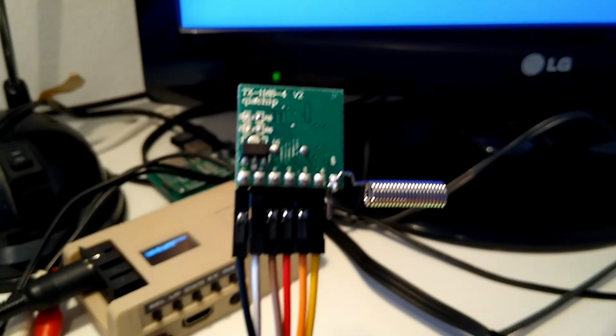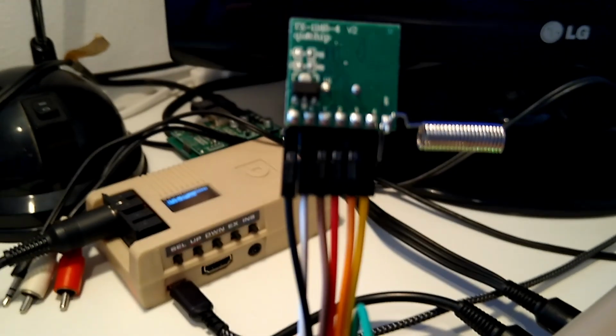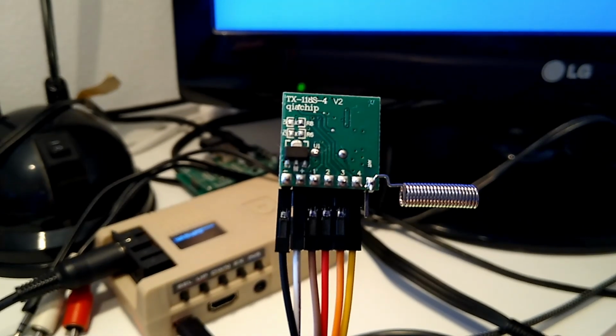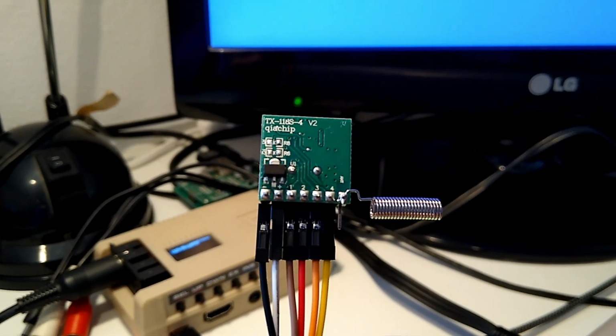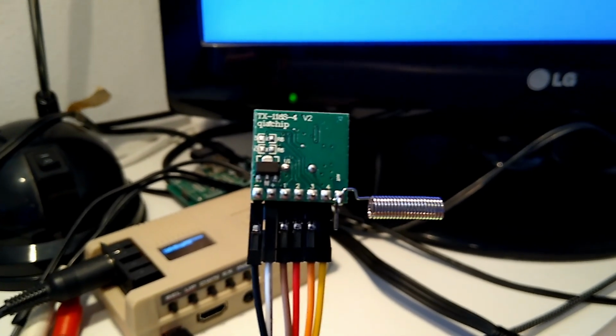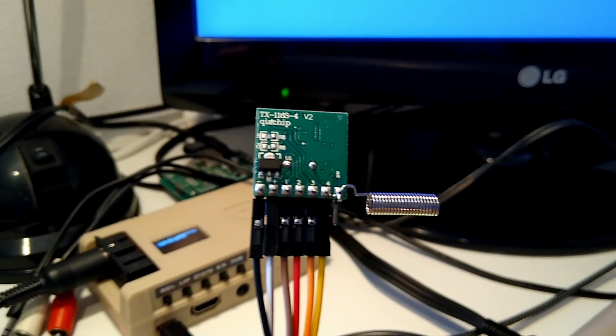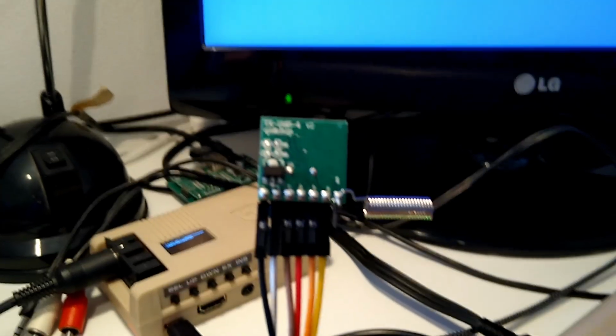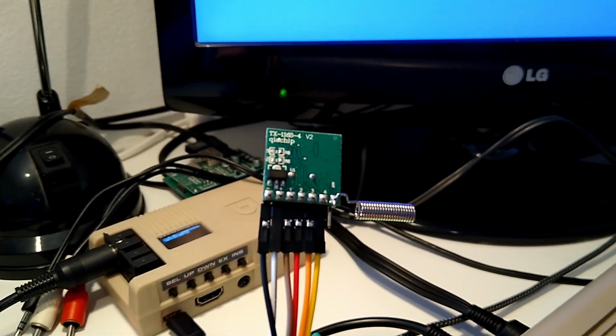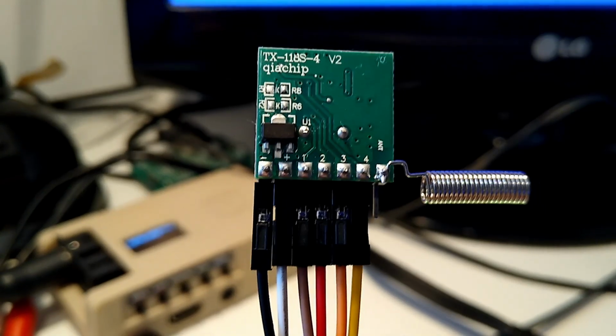Okay, so the very first thing that we see is that we have this wonderful chip, or better, this wonderful circuit, and we have these 6 pins here.